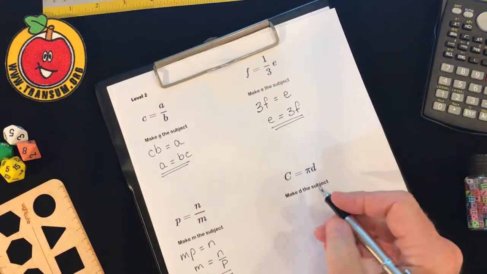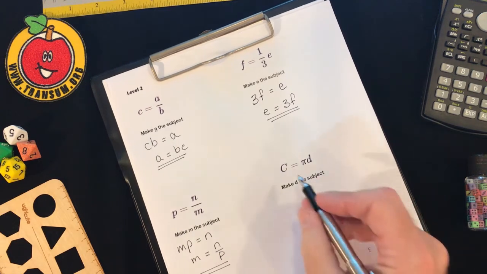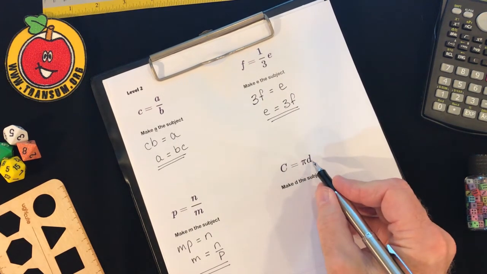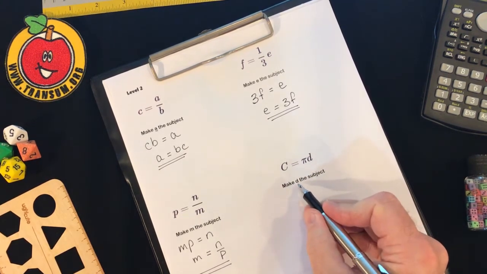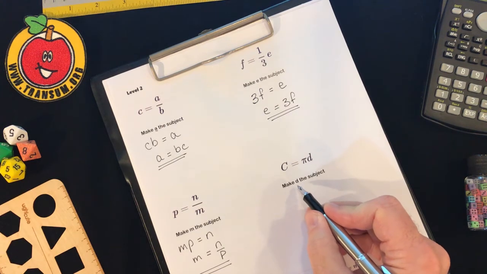Right, this is one that you should know. The circumference of a circle and the diameter. And this formula connects those together. But sometimes we may be given the circumference and we want to find the diameter.